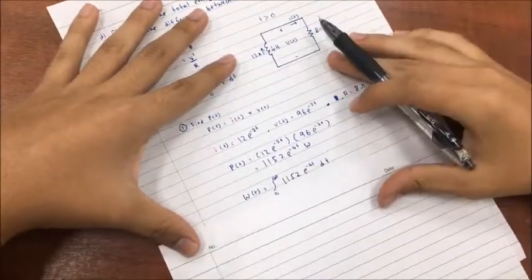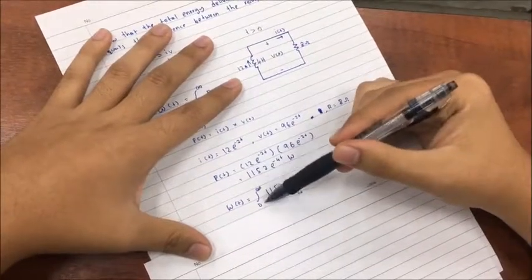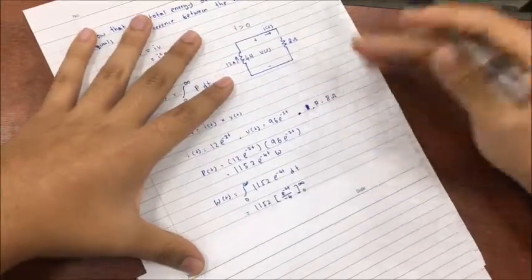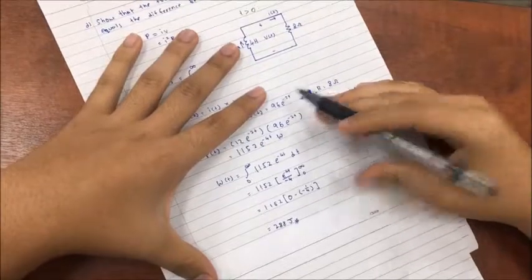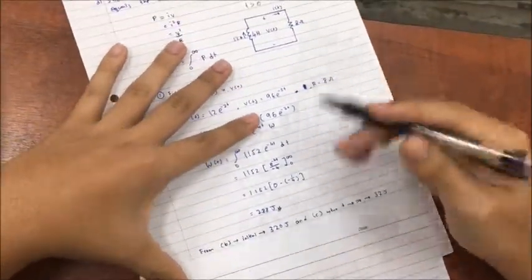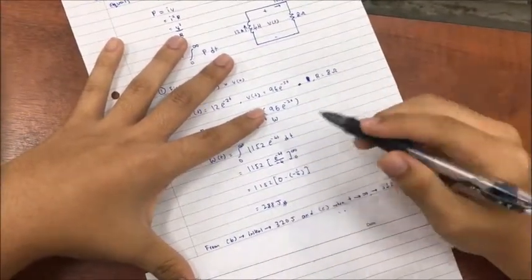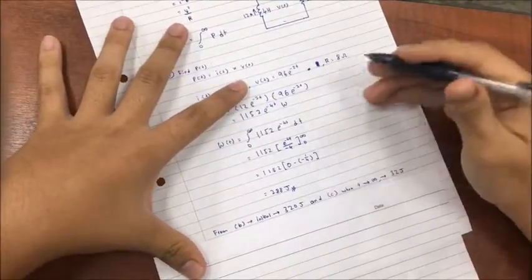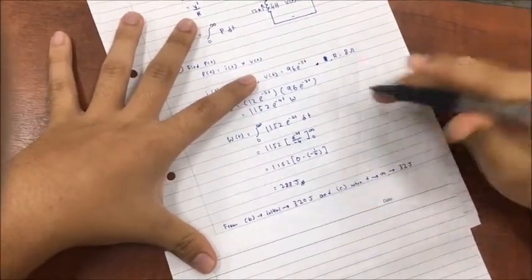So now we can do the integration. We use the limit 0 to infinity, and we integrate the power. When you integrate, you get this result, which is 288 joules. From part B, you get the initial result of 320 joules. And in C, when t approaches infinity, that means the end of time, you get 32 joules.